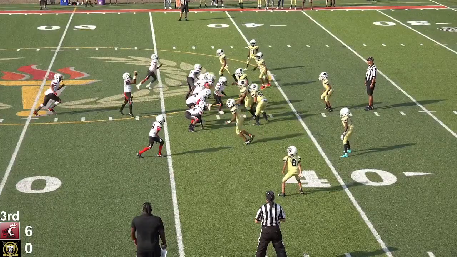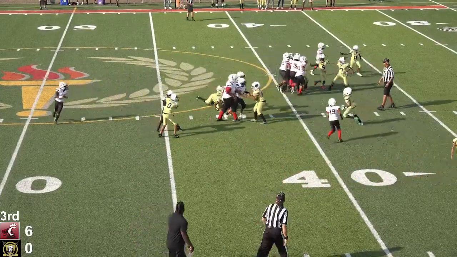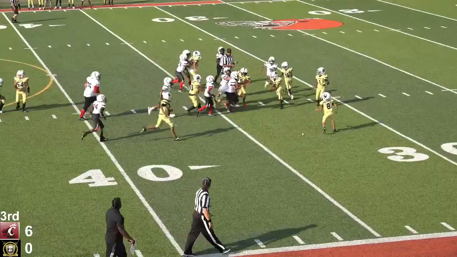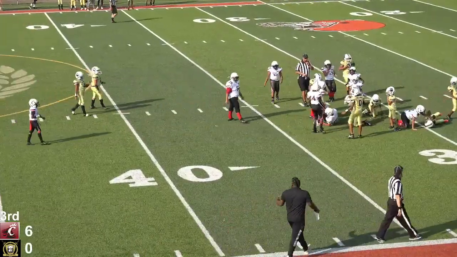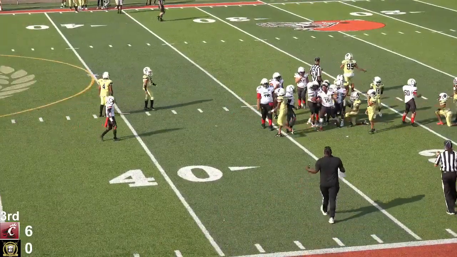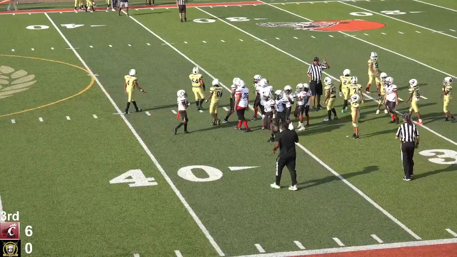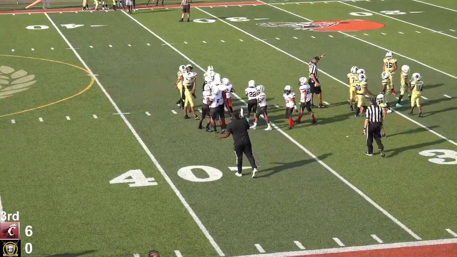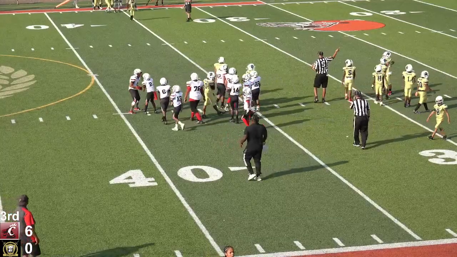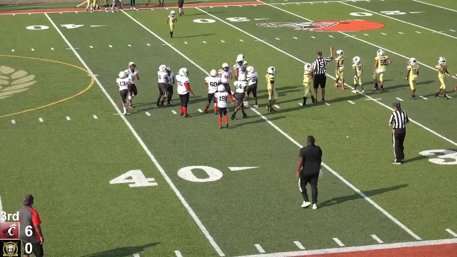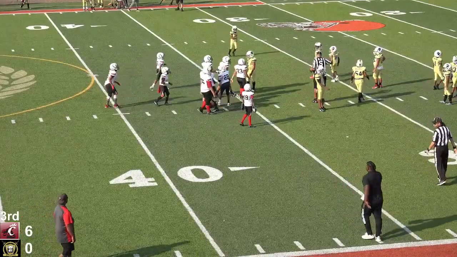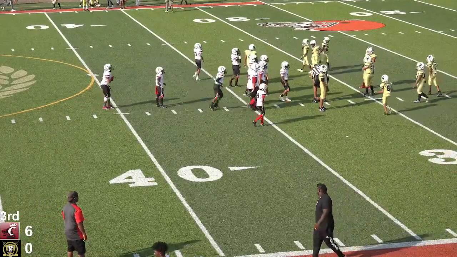First and 10 Bearcats. And that's number 15. That would be Jervon Campbell. So Campbell.